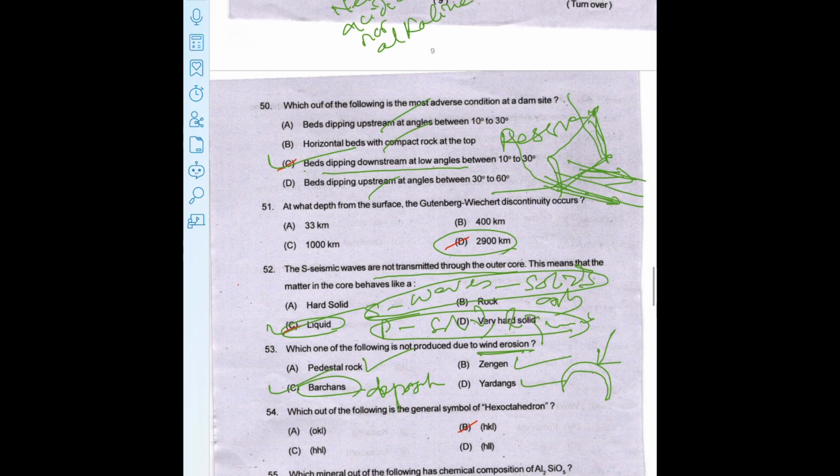Which one of the following is the general symbol of hexoctahedron? Hexoctahedron is a form of the cubic system or isometric system.